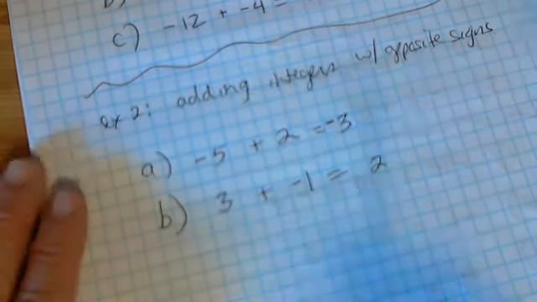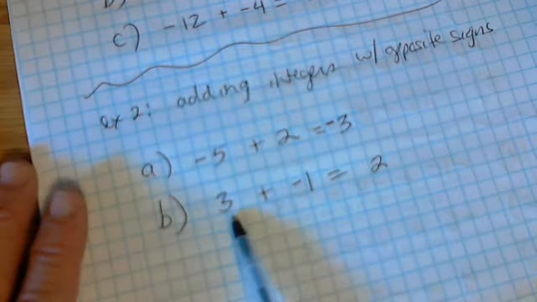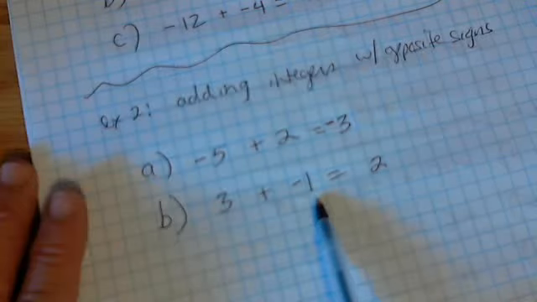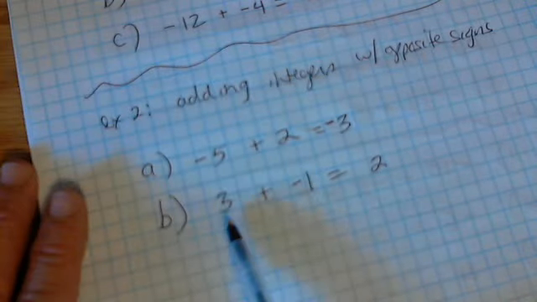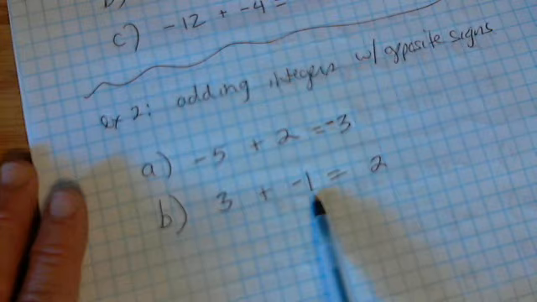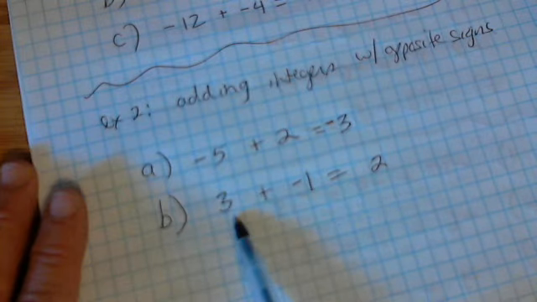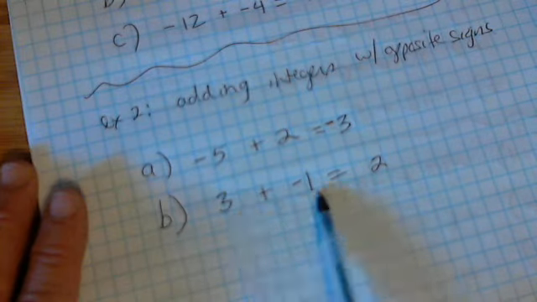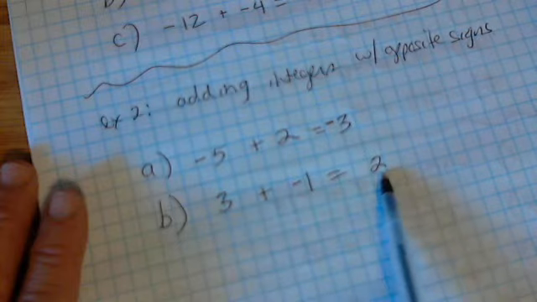If we think about the battle method, we have 3 positive soldiers fighting 1 negative soldier. Well, these 3 positives outnumber the negatives by 2. Two of these guys are going to be left standing after one of them kills this one. So it's 2 positives left standing.